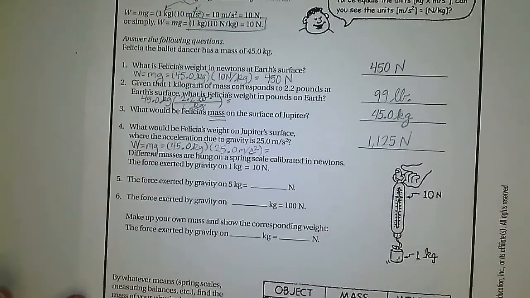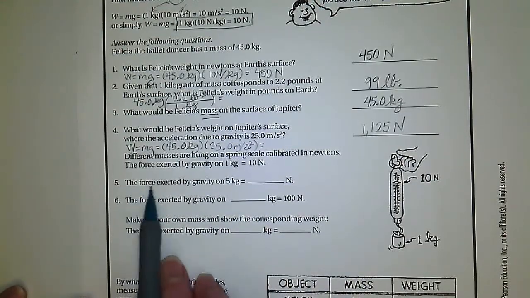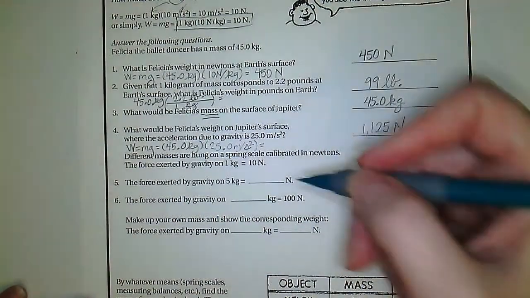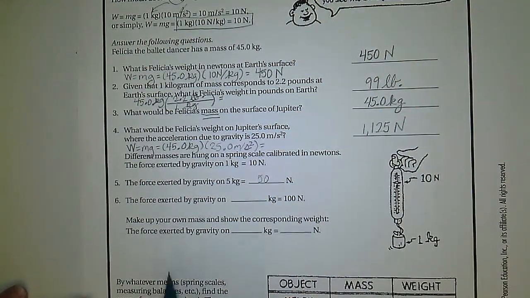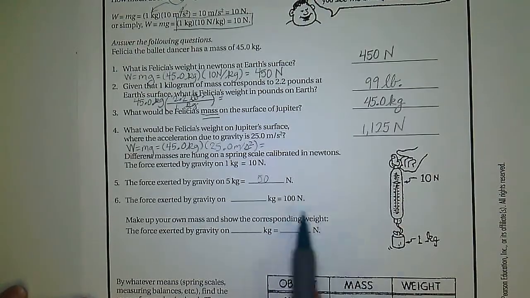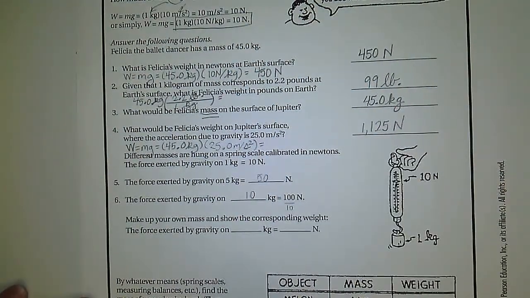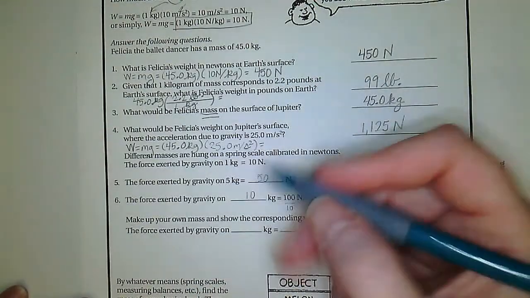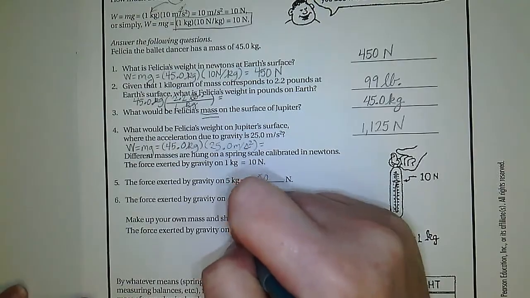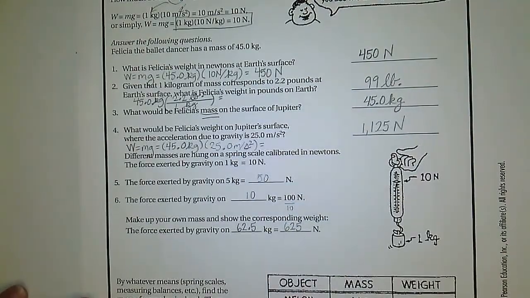All right, different masses are hung on a spring scale calibrated in newtons. The force exerted by gravity on 1 kilogram equals 10 newtons. So the force exerted by gravity on 5 kilograms would be 5 times 10, which would be 50 newtons. The force exerted by gravity on blank kilograms is 100 newtons, so I would divide by 10 and get 10 kilograms. Make up your own mass and show the corresponding weight. The force exerted by gravity on 62.5 kilograms would be 625 newtons.